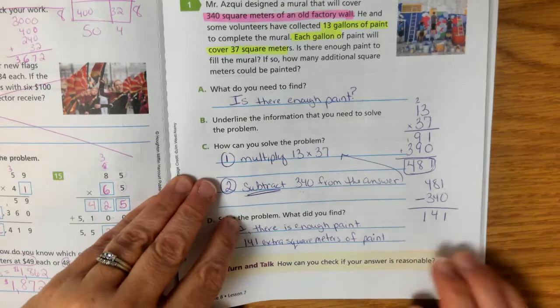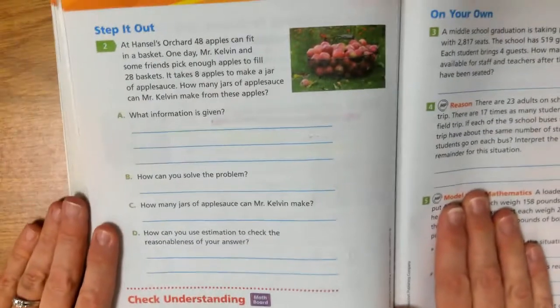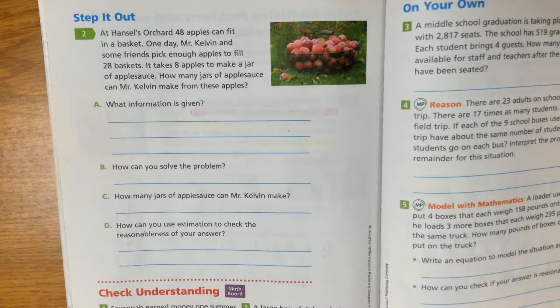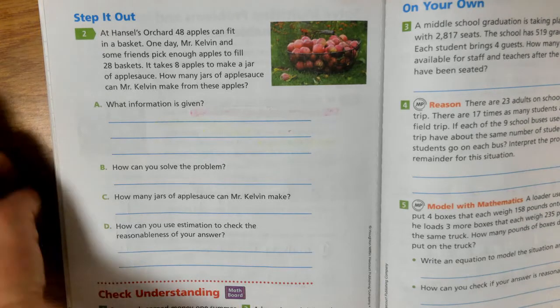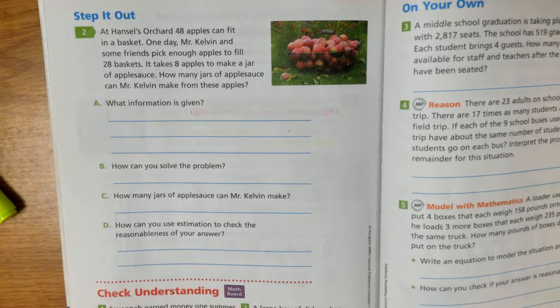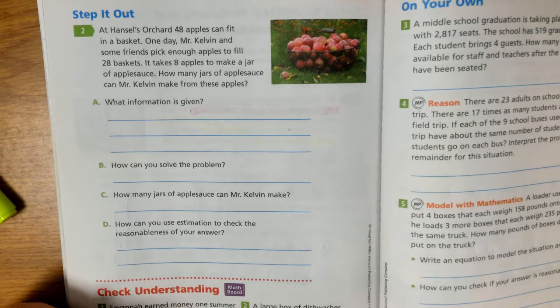Alrighty. So, we're going to move on to number 2. At Hansel's orchard, 48 apples can fit in a basket. One day, Mr. Kelvin and some friends pick enough apples to fill 28 baskets. It takes 8 apples to make a jar of applesauce. How many jars of applesauce can Mr. Kelvin make from these apples?